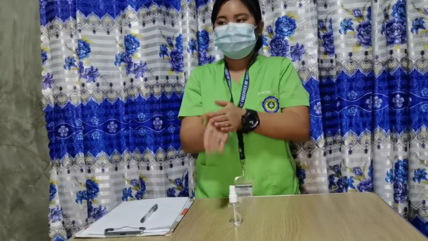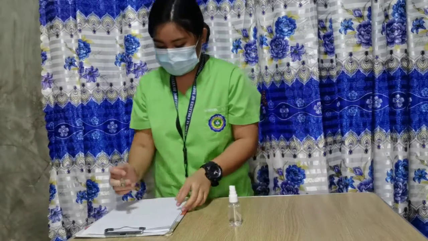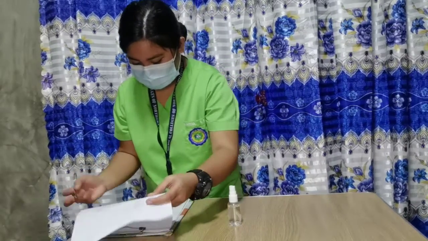Perform hand hygiene. And finally, document the procedure in the patient's chart.